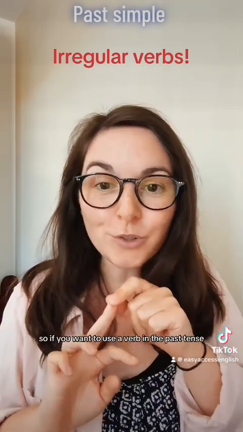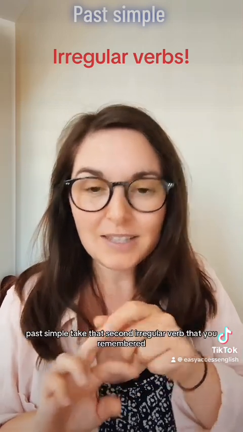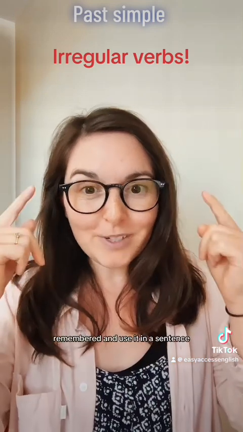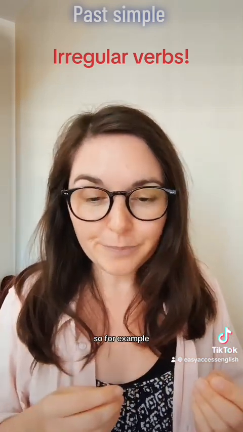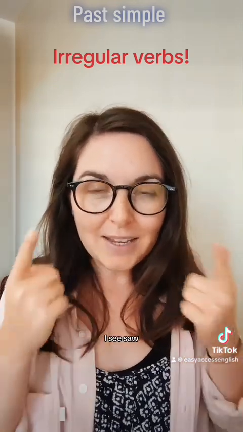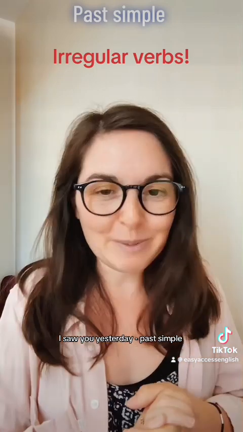So if you want to use a verb in the past tense, past simple, take that second irregular verb that you remembered, and use it in a sentence. So for example, the verb to see, I saw you yesterday, past simple.